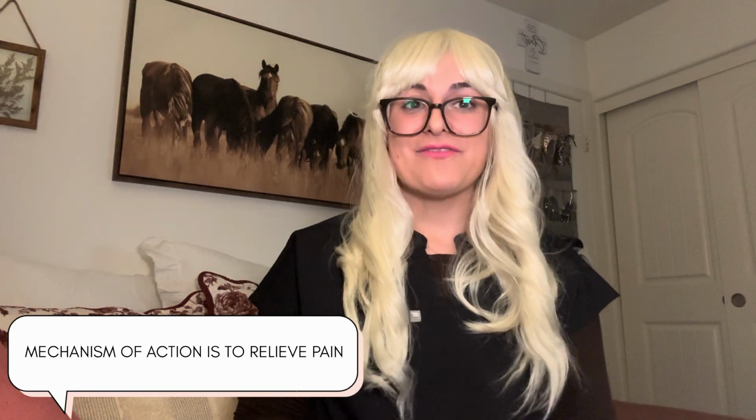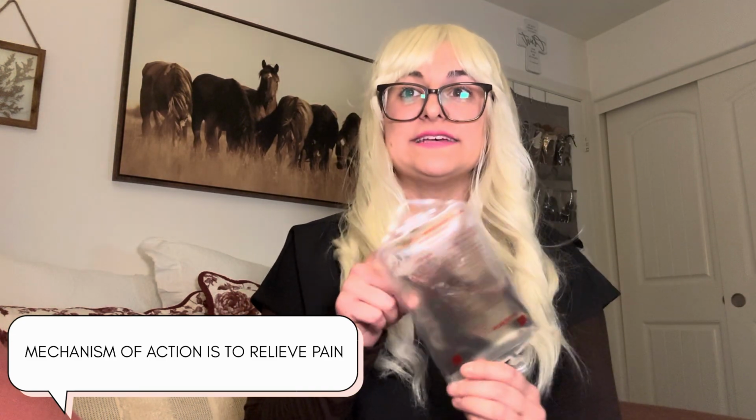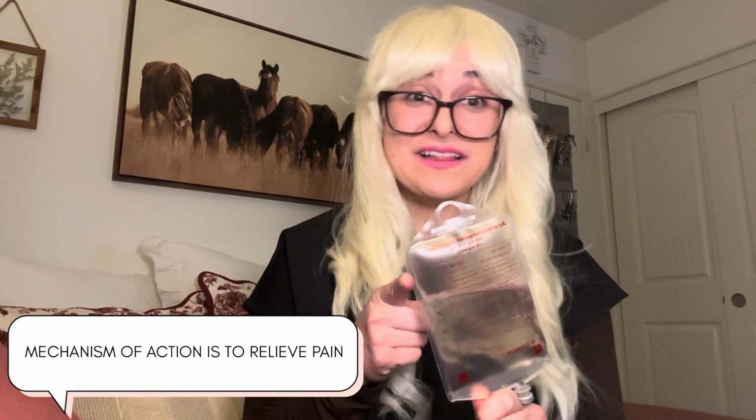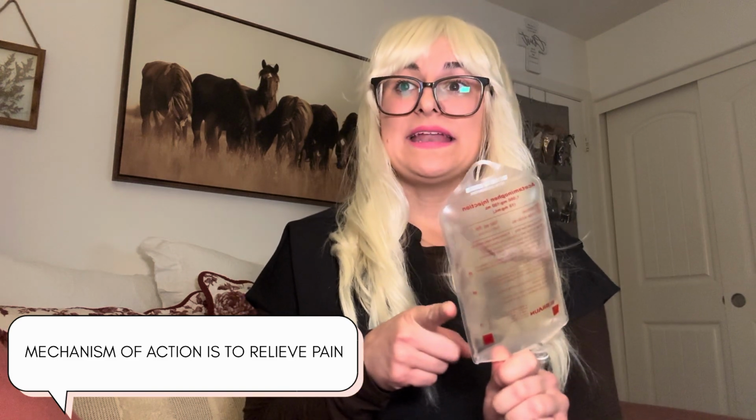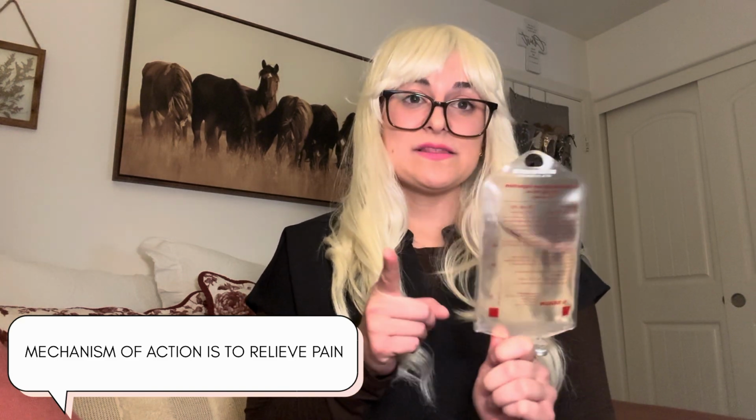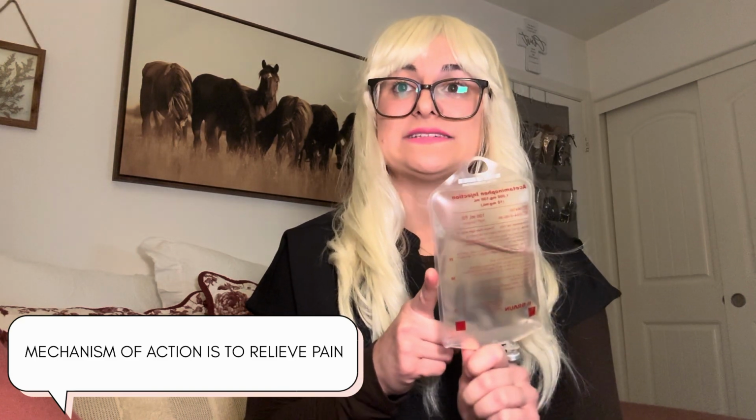So the mechanism of action, let's talk about it. This is a pain reliever. That's pretty much all it is. It alleviates the pain threshold in the CNS and acts upon the hypothalamic thermoregulatory center in our brain, okay? So girls, what that just means is that it's super important, okay?